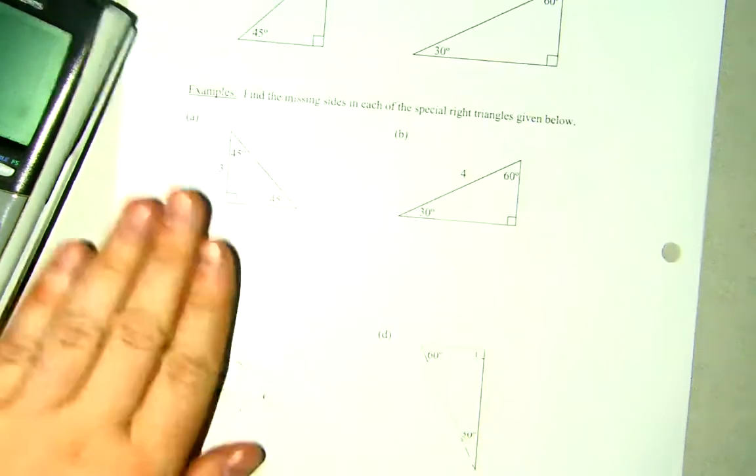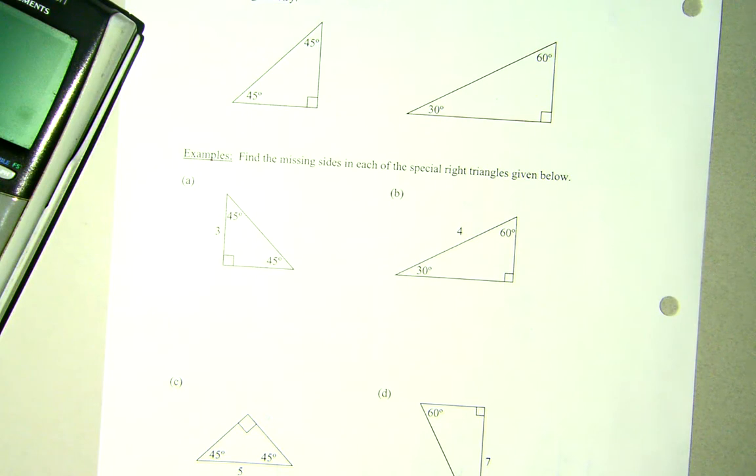There's one last thing we have to look at that reviews some stuff from geometry. I know you did a little bit more with trig last year, like finding the angles and inverse sine. We don't need any of that for what we're about to do, so we're going to skip over that piece. Special right triangles.